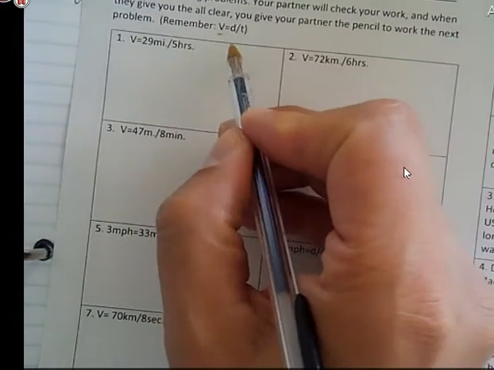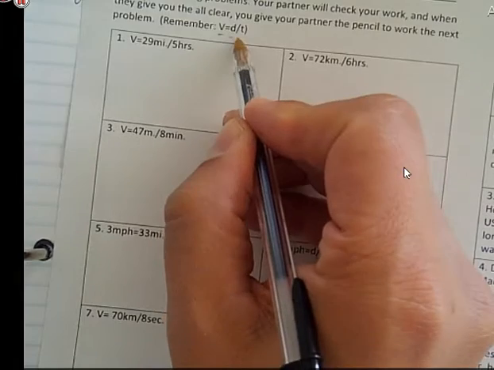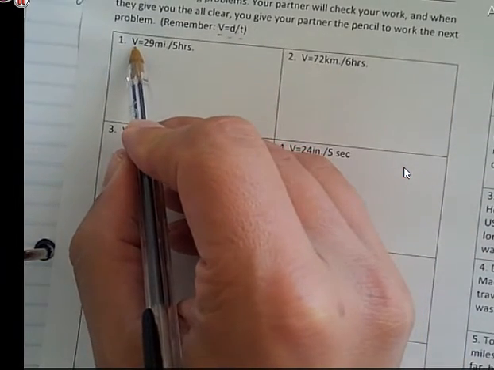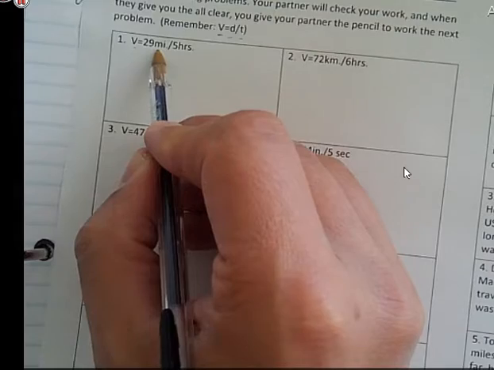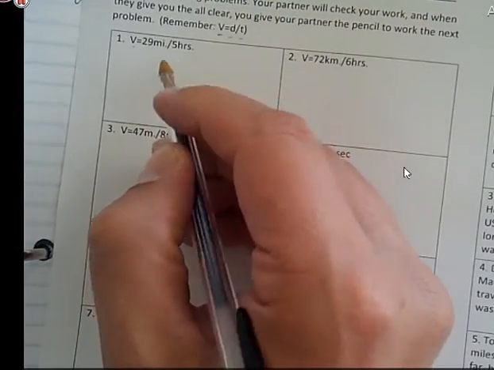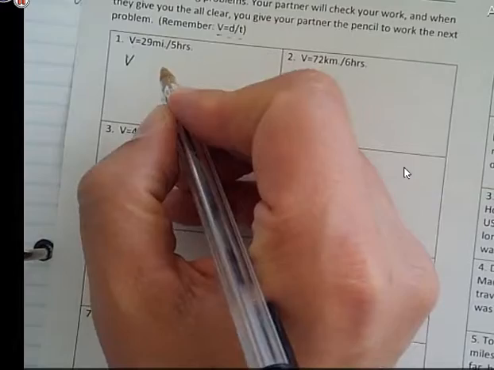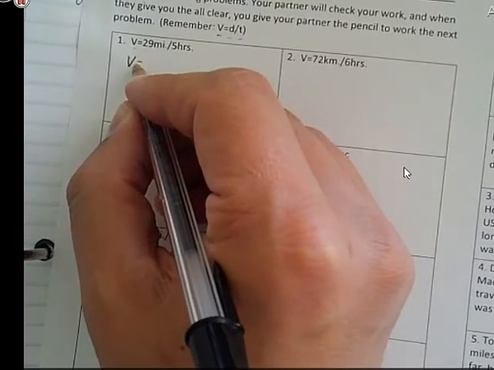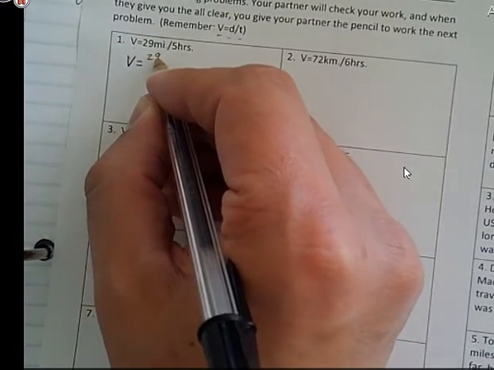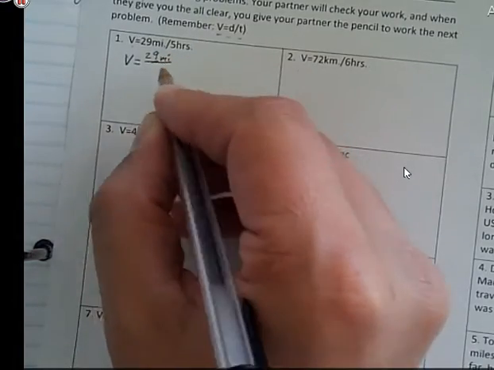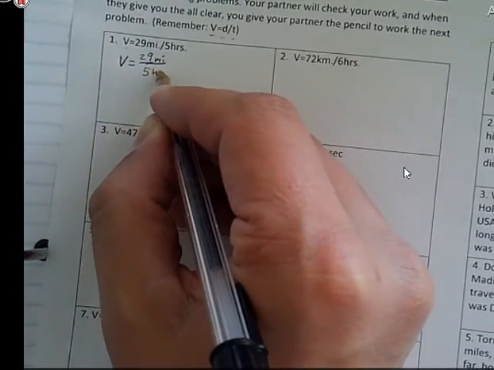Remember, V is for our average speed, D is for distance, T is for time. So I'm looking to find the average speed of 29 miles divided into 5 hours. So I'm simply going to write down my problem in the format that makes sense. Got to remember to have miles in there. Got to remember to have hours in there.